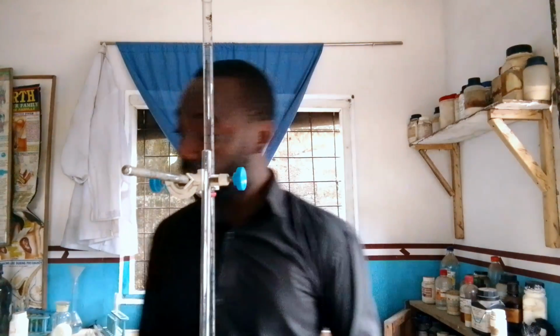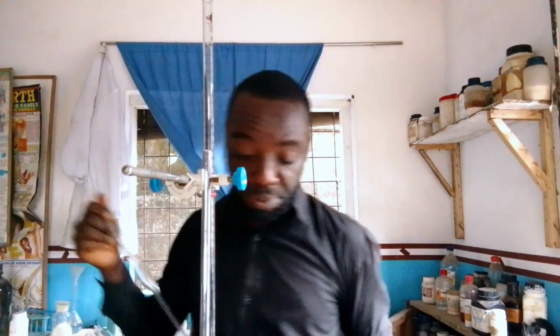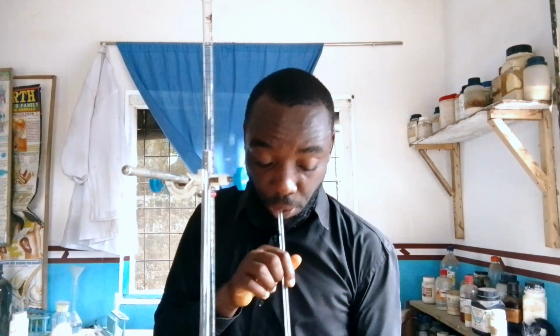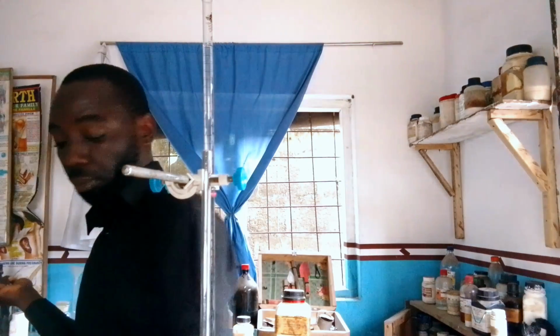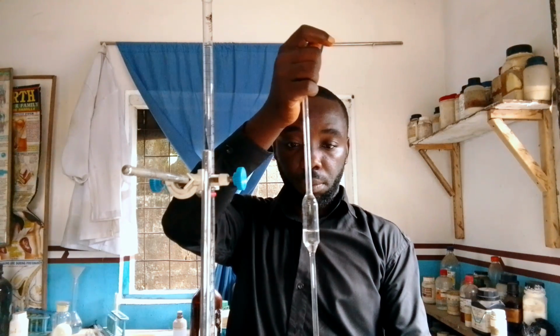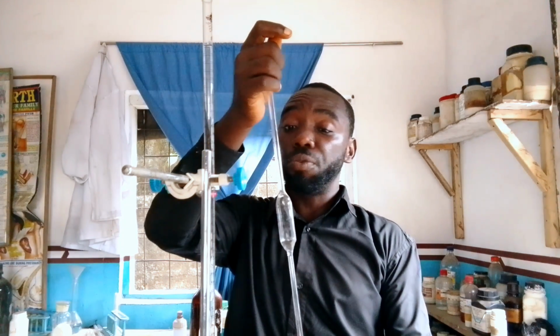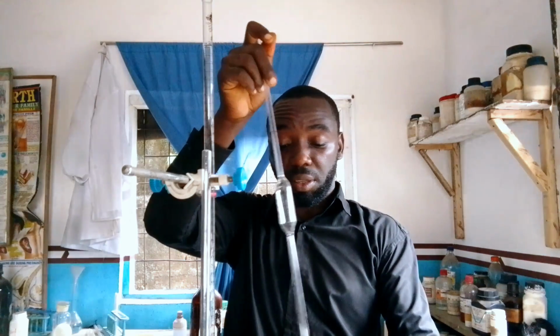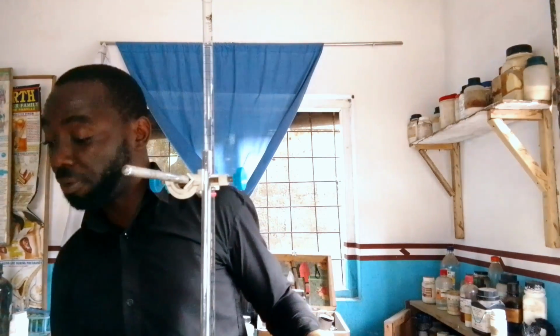So here we are going to pipette our solution B. Have it in mind, you first of all rinse all these pieces of equipment before you begin your titration.